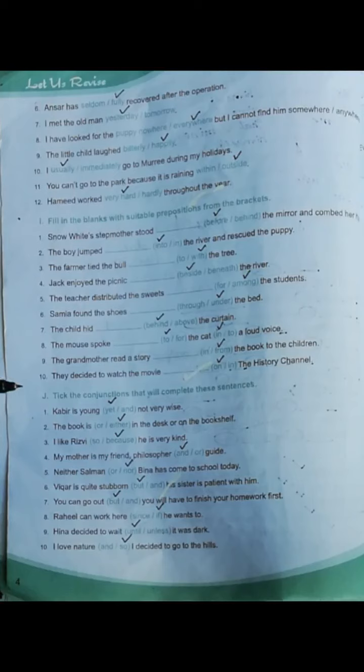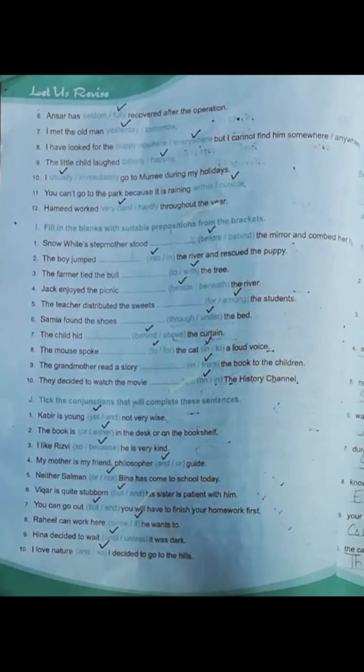The book is dash in the desk or in the bookshelf. So the correct conjunction would be either, because we have the pair of either in the next slot of the sentence, that is or. I like Rizvi dash he is very kind, because he is very kind.